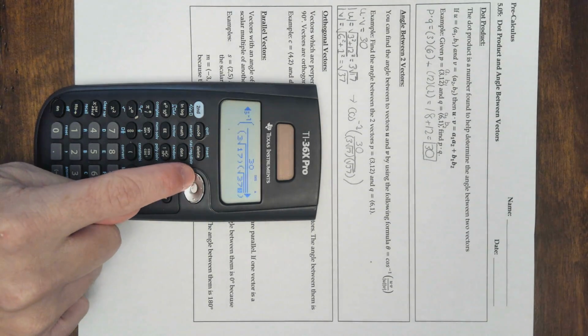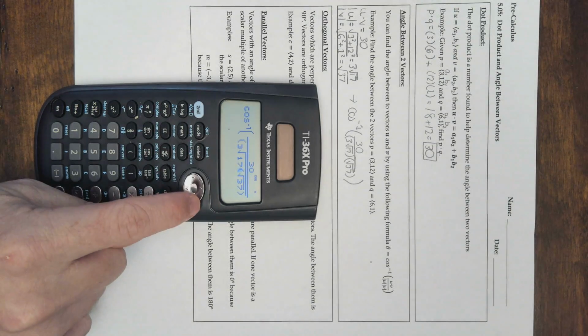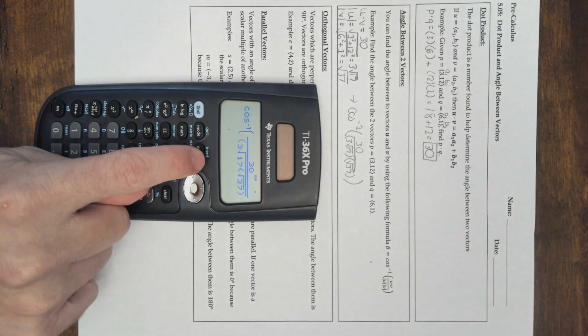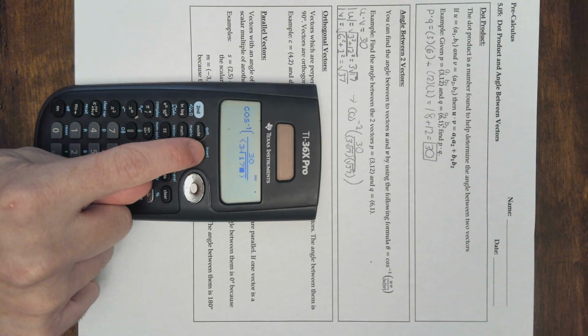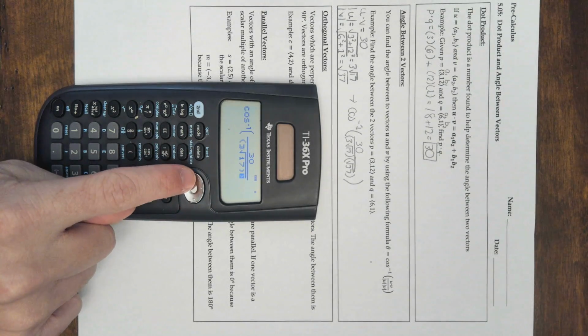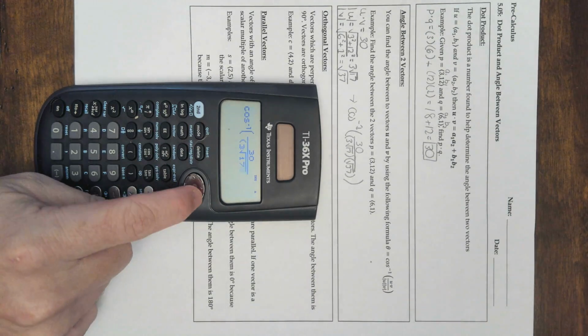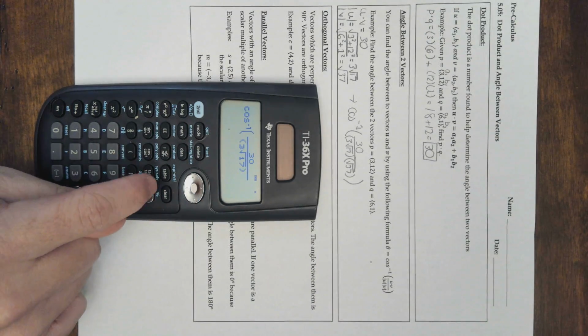Did I do that on the other one too? Yeah, so guys, you have to make sure, now I have to redo it. The problem I made is I put the second parentheses under the square root sign. You want it outside.